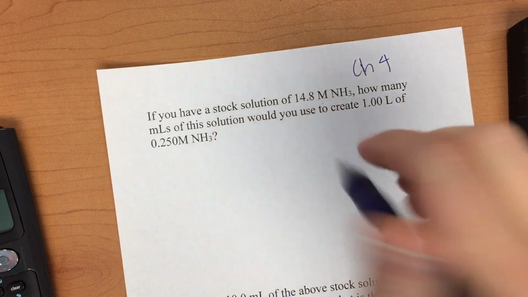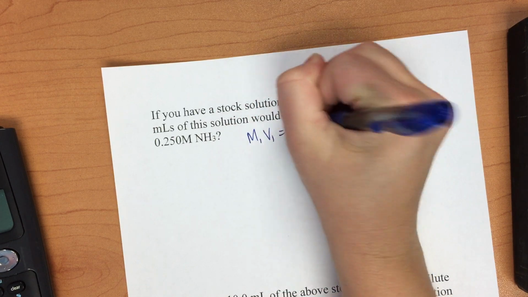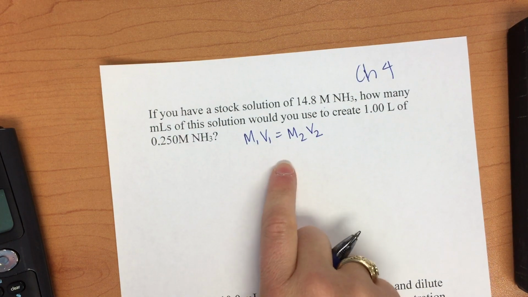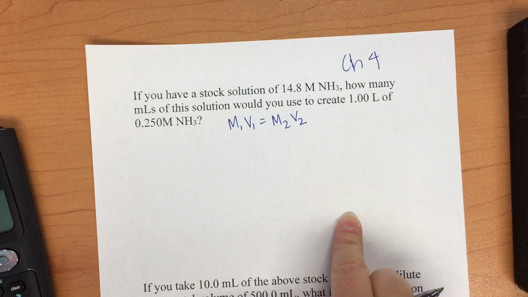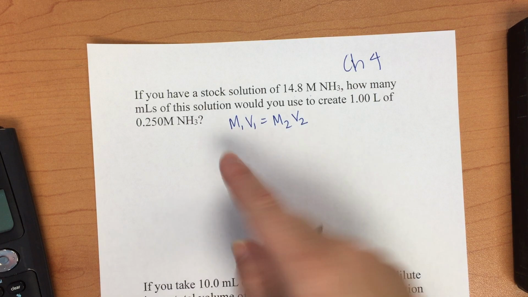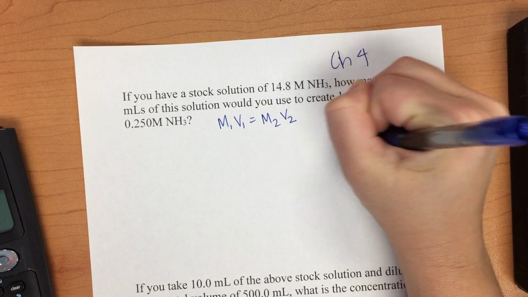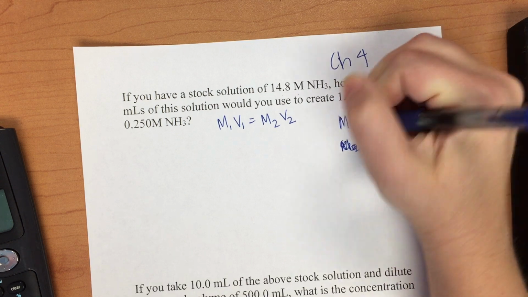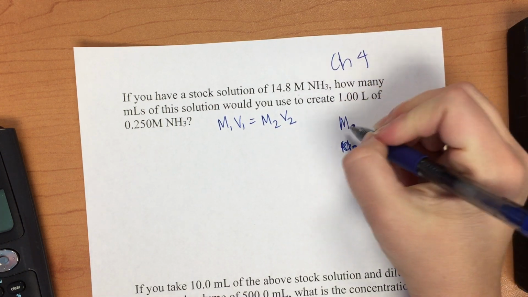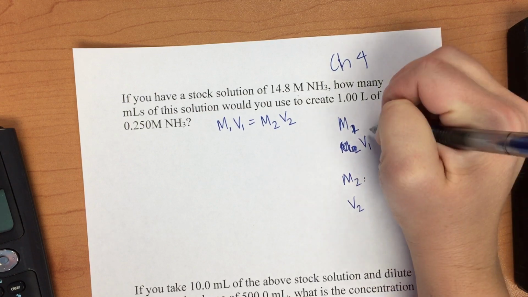So in this case, we're going to use M1V1 equals M2V2. The first thing I like to do is to write down all of the values we know, so we make sure that we set this up exactly correctly. So we have 2 molarities. M1V1 equals M2V2.